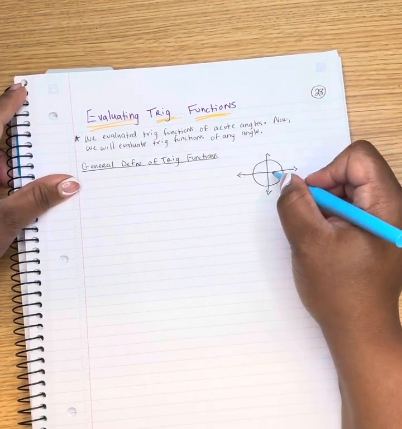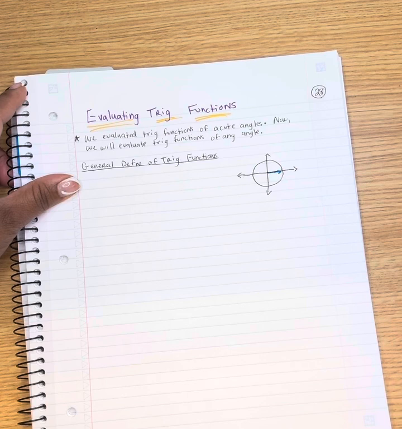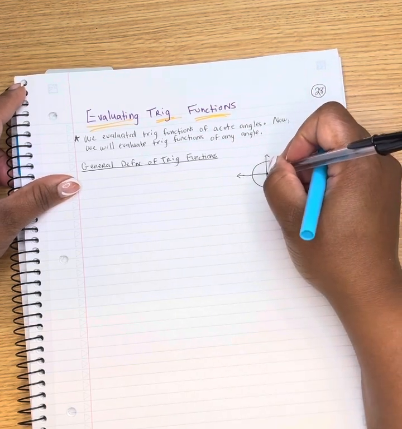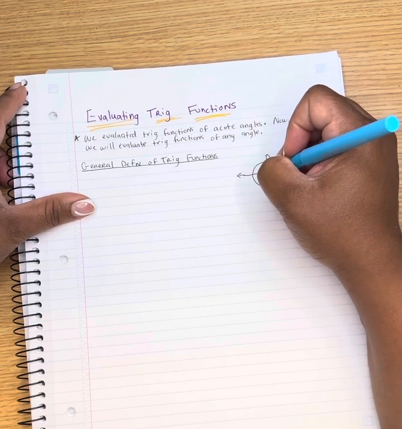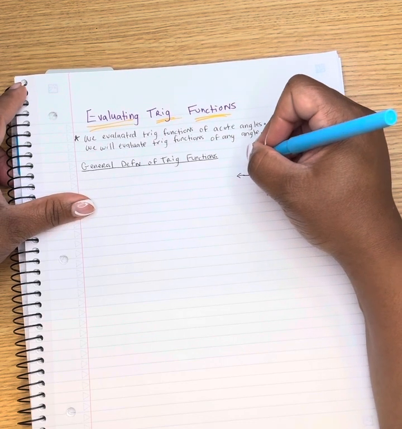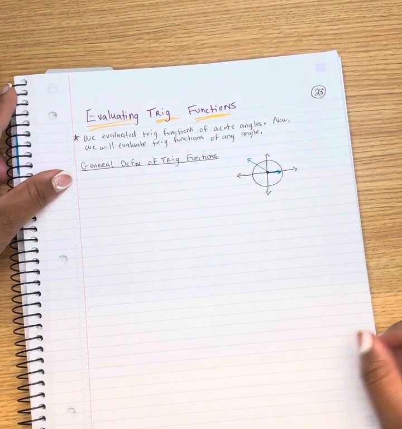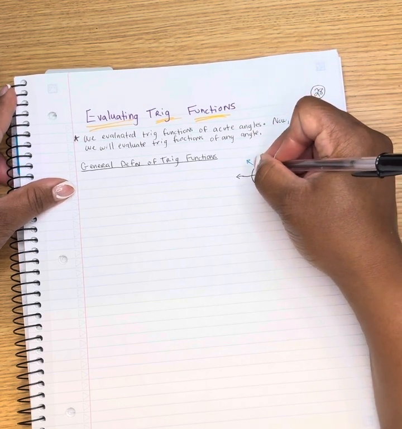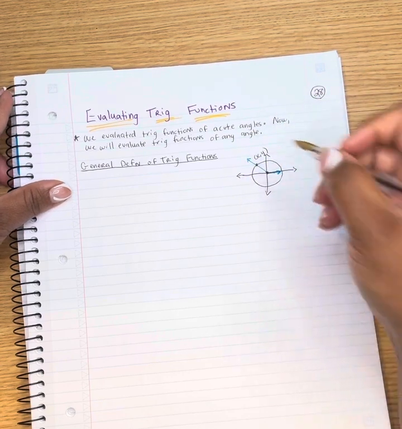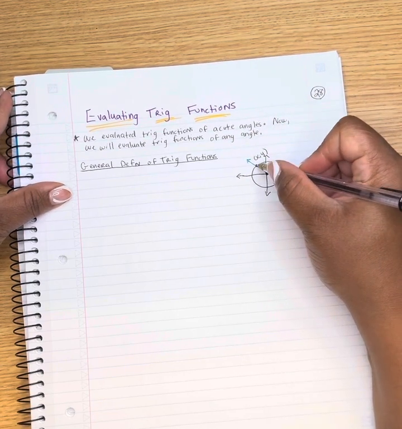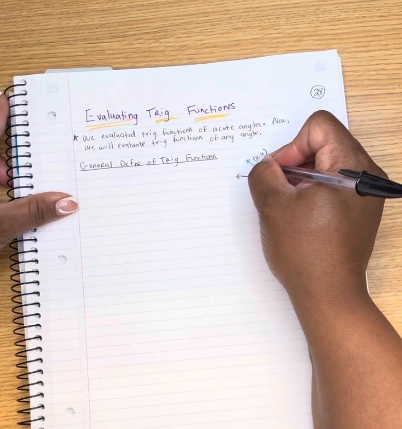So remember our initial side here. And we have our vertex at the origin and our terminal side. All right, this point, we don't know what it is, so we're going to call it XY. From the vertex to this point XY, this is our radius.